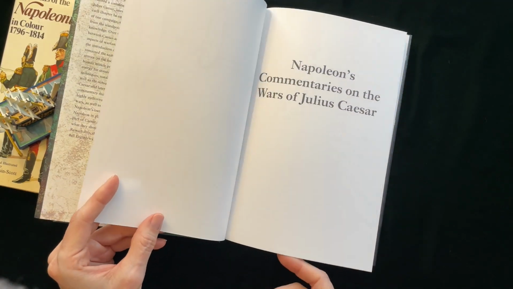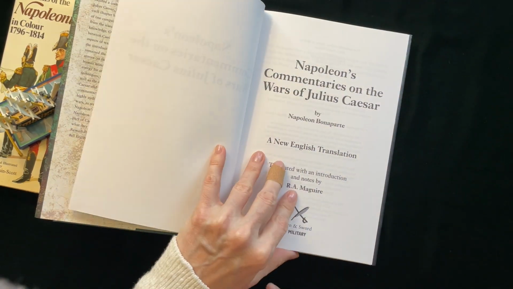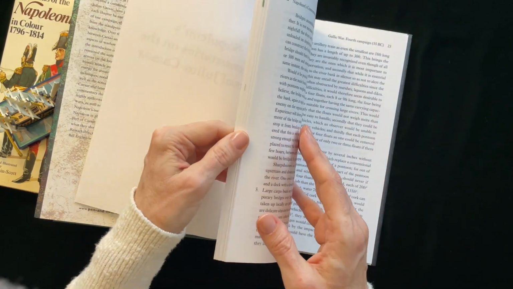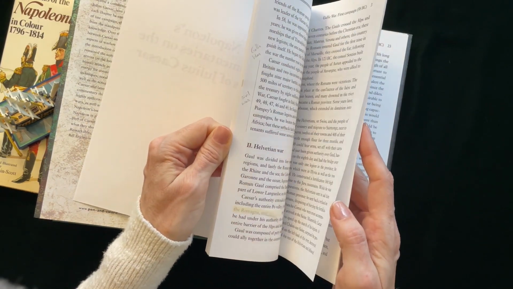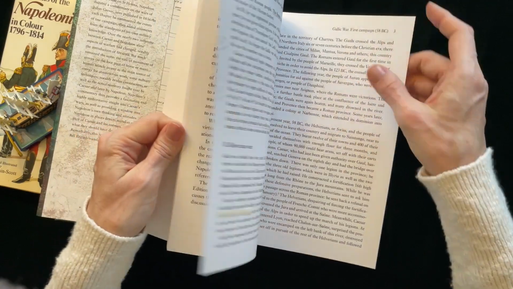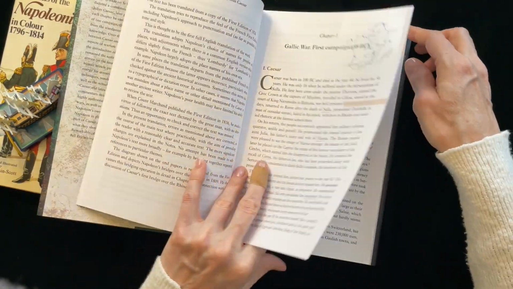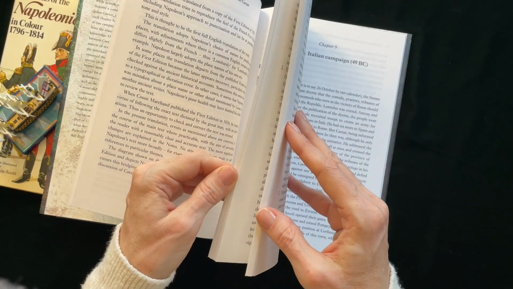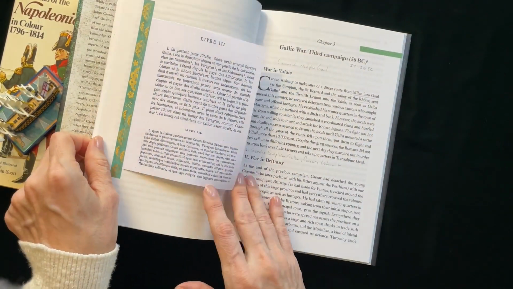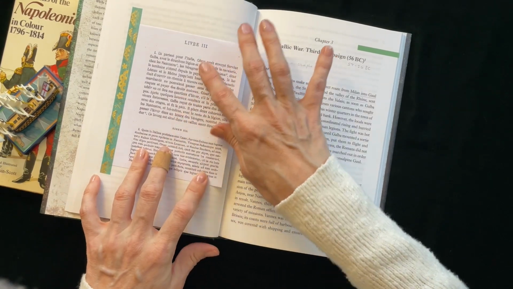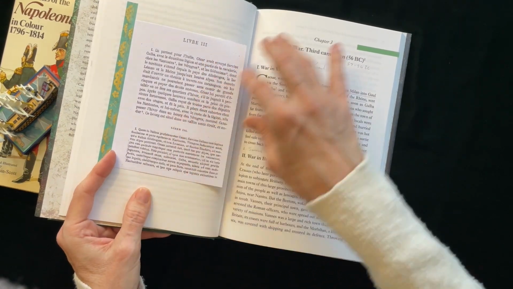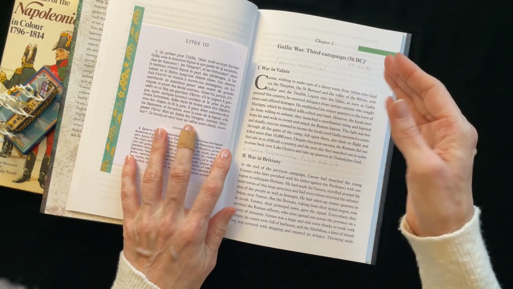It happened in 1809, and one of the things that he writes about in his commentary, as you can see, I've annotated this quite a lot because I found it very interesting to see what Napoleon wrote, and there's a bit of the original French.